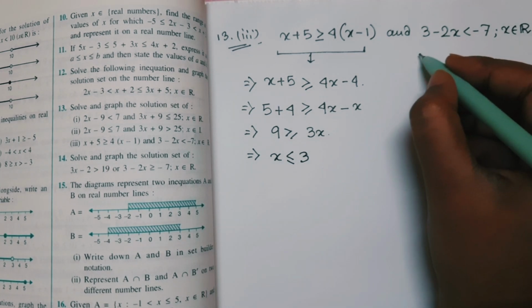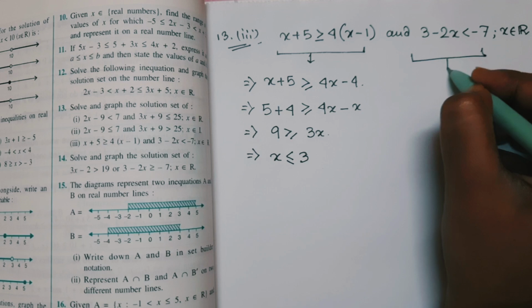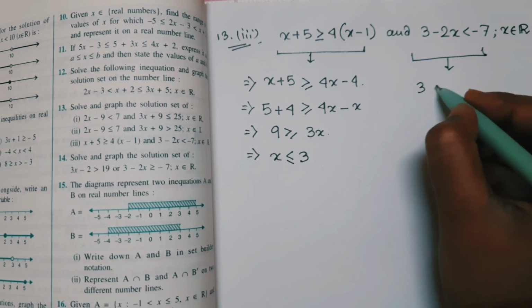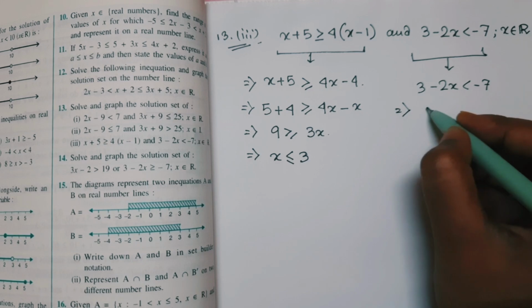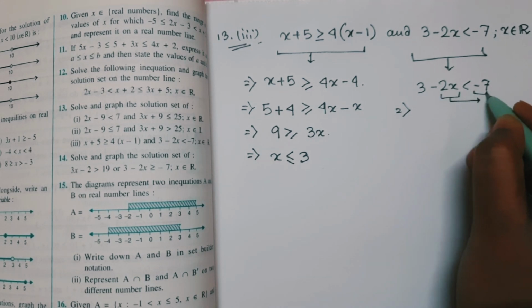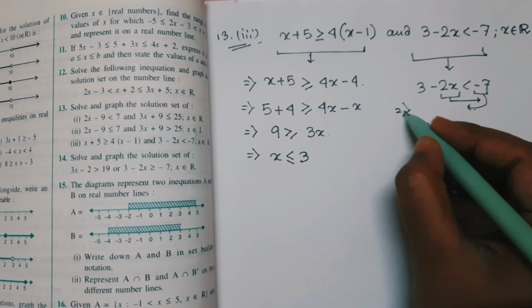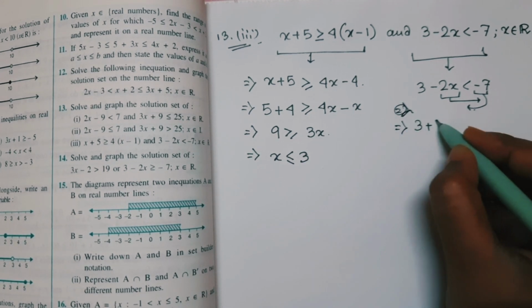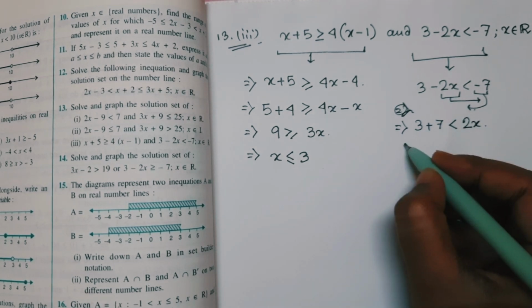Okay, now this and that, so from here you can get 3 minus 2x is less than minus 7. So if you transfer this one to this side and this one to this side, what will happen? 3 plus 7 is less than 2x, right?